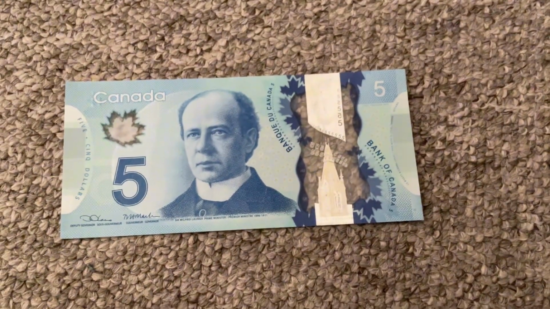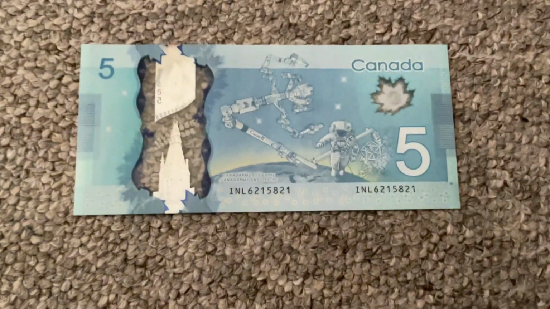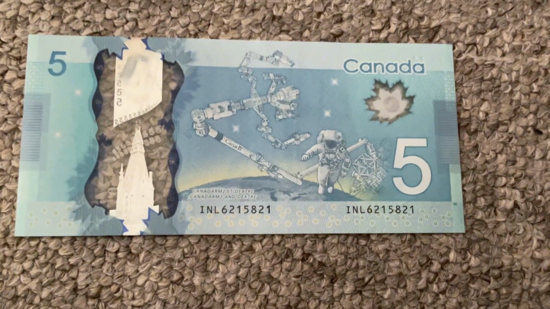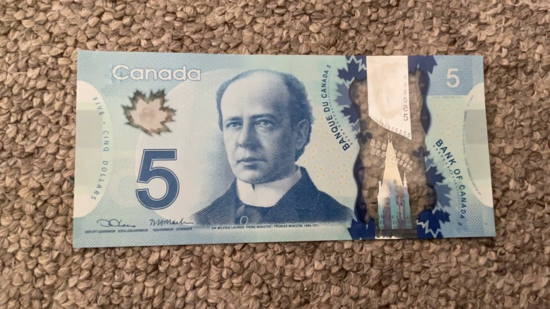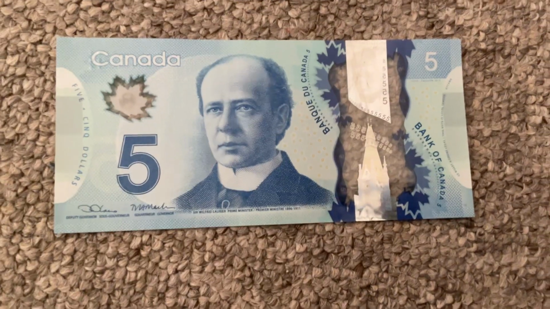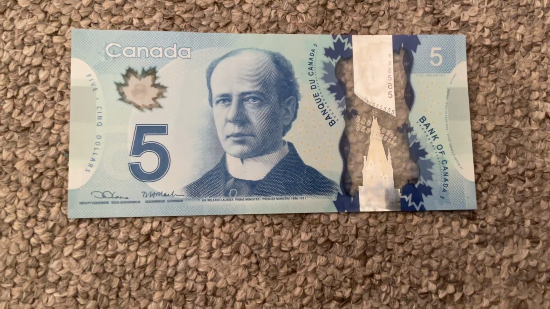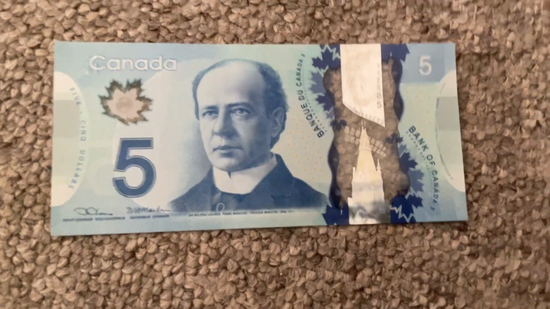Let's take a look at the back. In the back, we've got the Earth and we've got lots of space stuff about it. Plus, Wilfrid was the first Francophone Prime Minister. Let's look at the 10. Now, bear in mind, I'm not Canadian, I don't live there, so I don't have all the Canadian notes, but I have two 10s, so let's have a look at them.